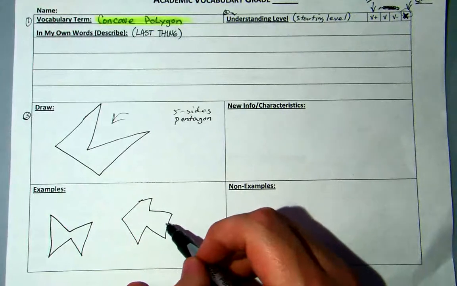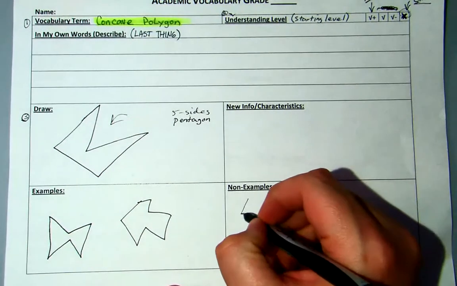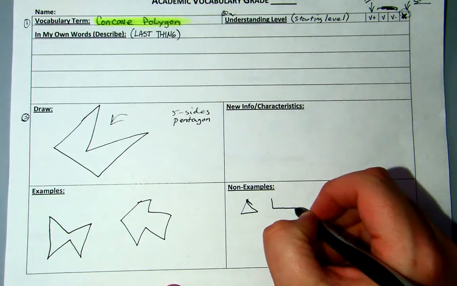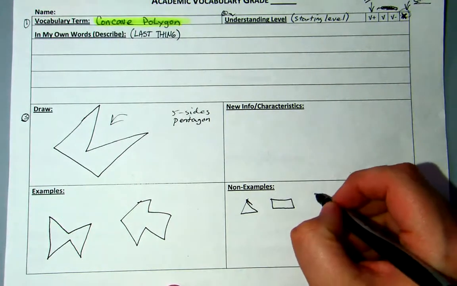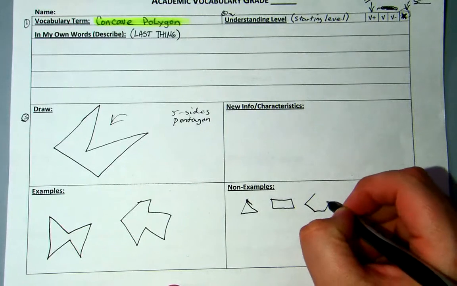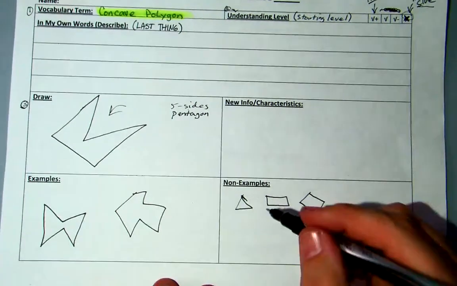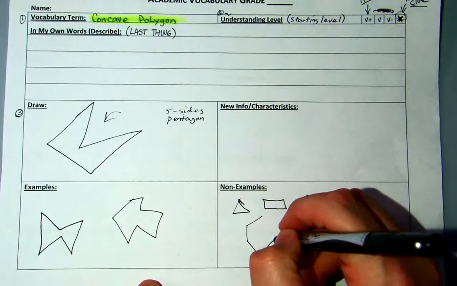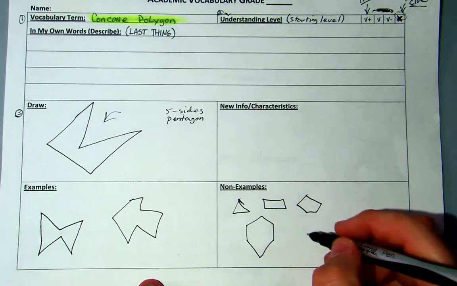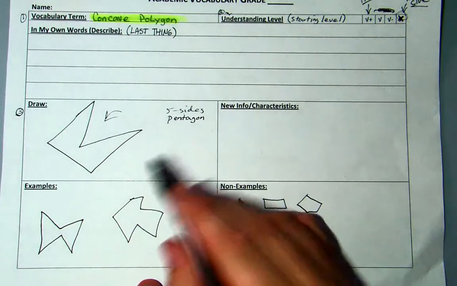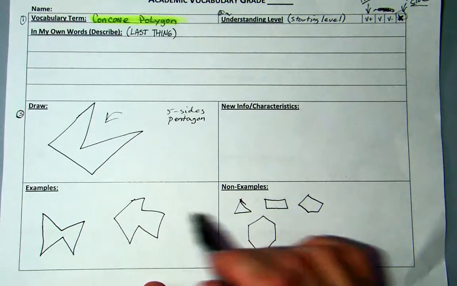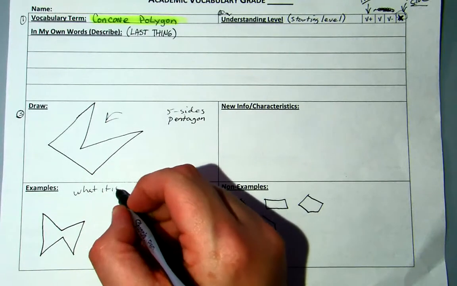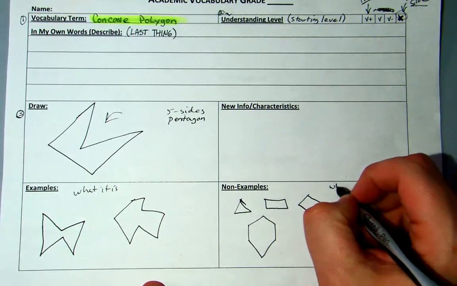These are all convex polygons. Non-examples would be something like this. A rectangle. A pentagon looks like this. These are all non-convex polygons. So then we can have different examples of what they are. So this is what it is and what it isn't.